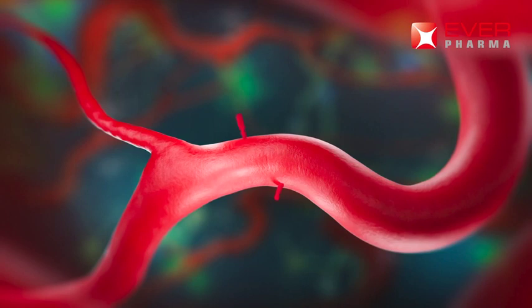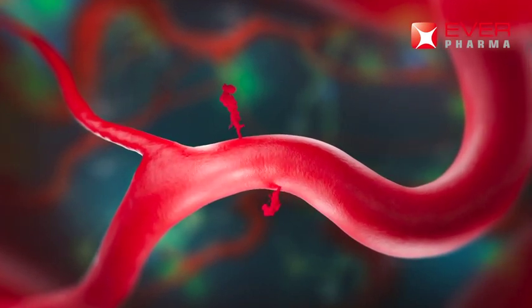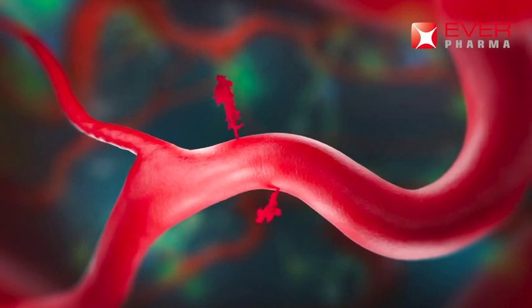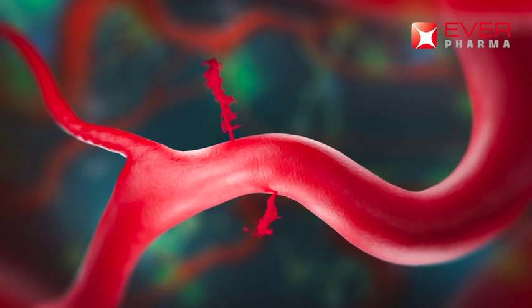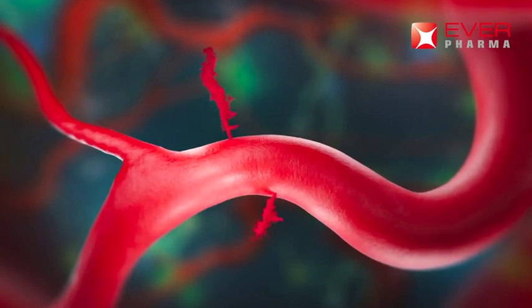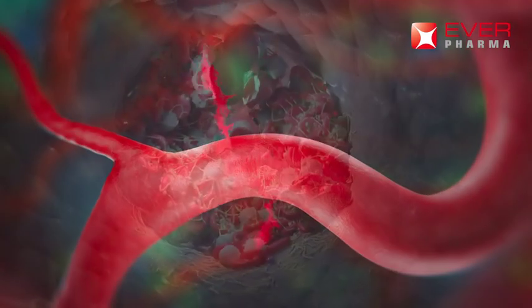Consequently, this reduction of tight junction leads to structural and functional damage of the blood-brain barrier, and due to cell swelling, the vessel walls become fragile and develop microbleeds. This brittleness of the vessel walls can cause a hemorrhagic transformation, resulting in intracerebral hemorrhage.